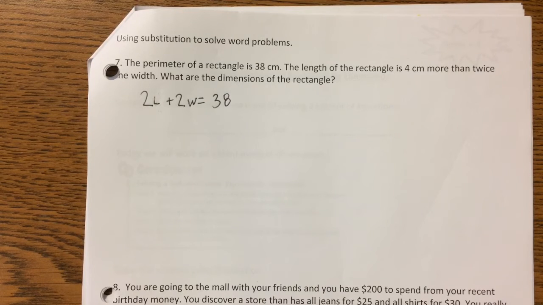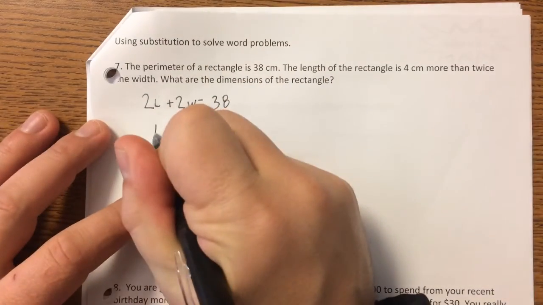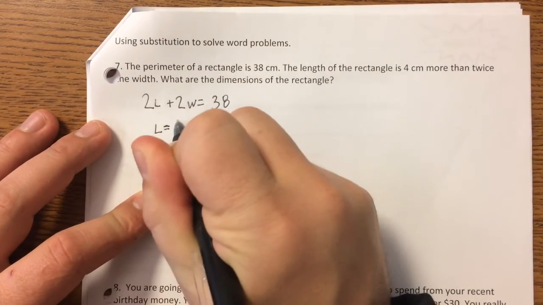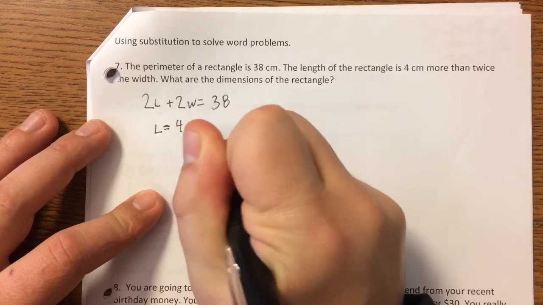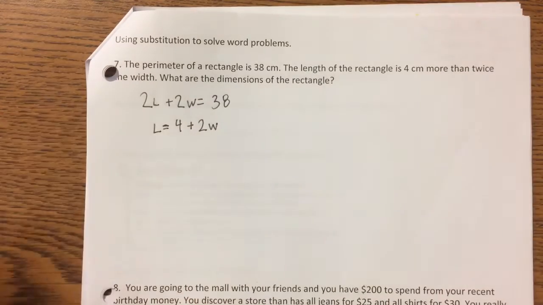The length of a rectangle is 4 centimeters more than twice the width. So the length is 4 more than twice the width. What are the dimensions of the rectangle? Well, we've got two equations, so we've got a system here. We're trying to solve it without a graph, so we're going to use substitution.